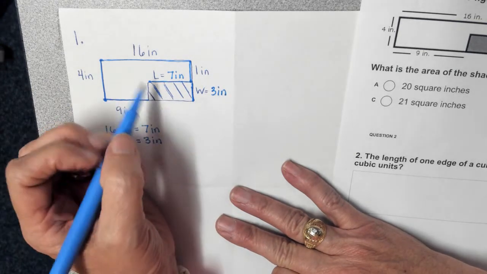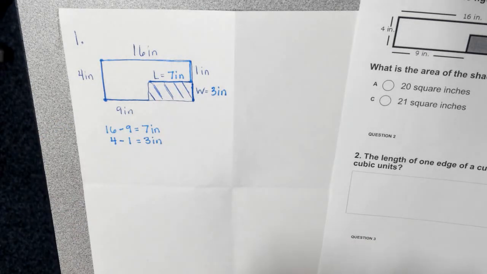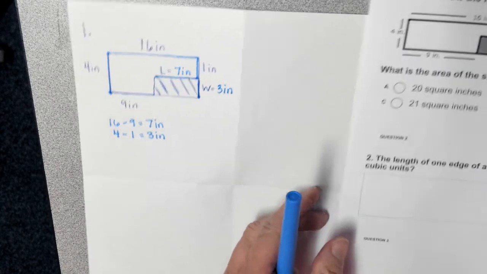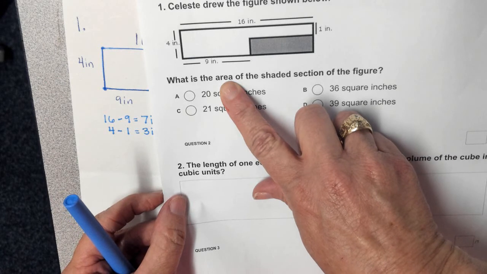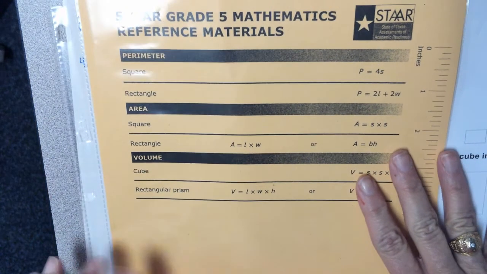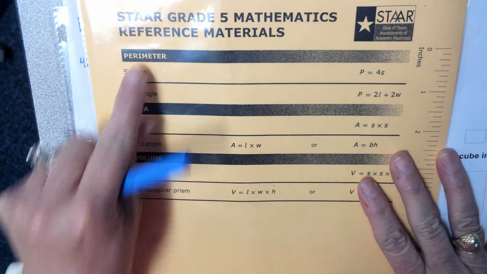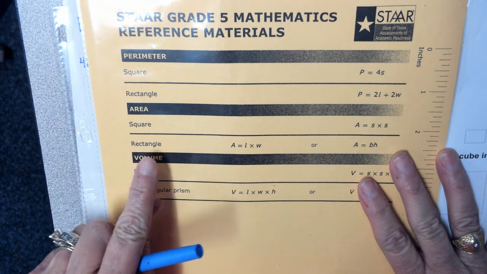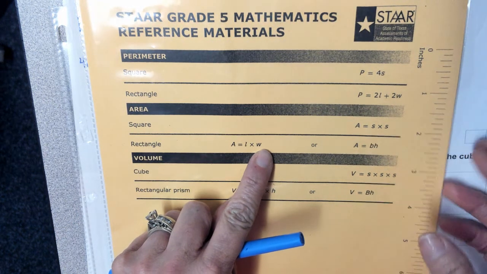Now that I have my length and my width, I'm going to go back to my mathematics chart and I'm going to think about what will help me get the area. What will help me get the area? And so when I look on my mathematics chart and I see the square, this is for perimeter, and I see area, and I have a rectangle, I know I need the length times the width.